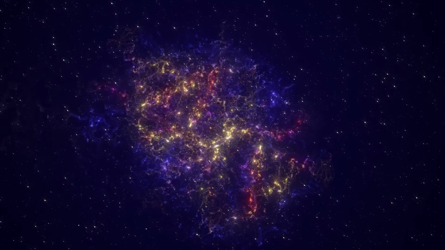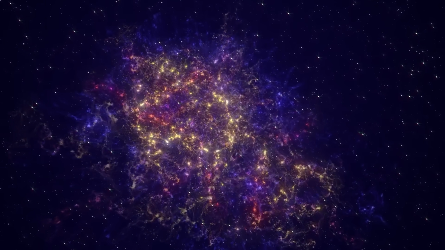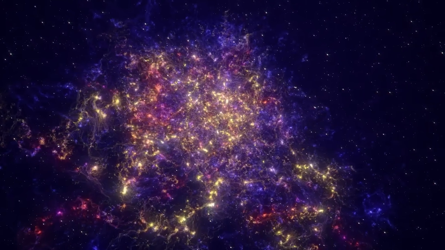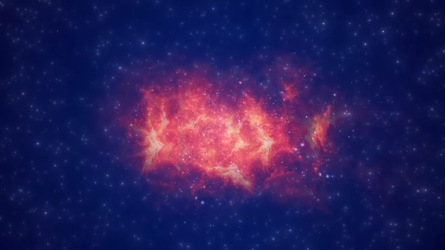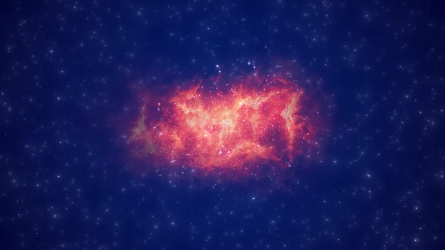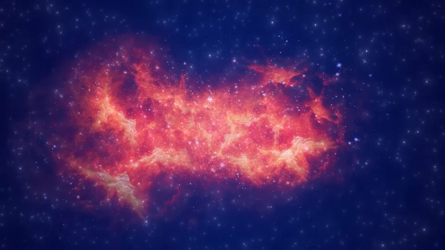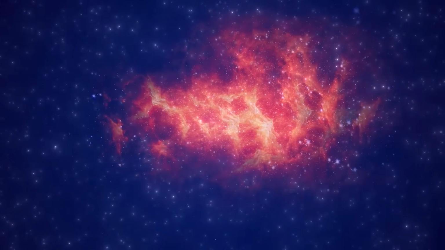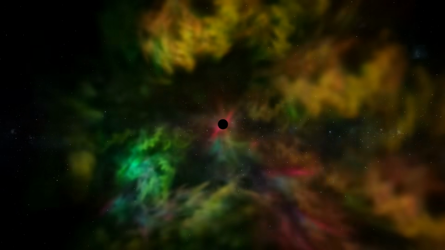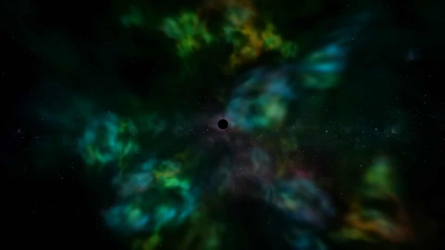Feedback from supermassive black holes also plays a key role. As galaxies grow, their central black holes tend to grow in tandem. These black holes, especially when actively accreting material, release powerful jets and winds that can heat and eject gas from the galaxy. This feedback loop effectively shuts down star formation in the largest galaxies, locking them into a passive, aging state. The black hole doesn't need to eat the whole galaxy. It just needs to blow away or prevent the gas needed for growth.